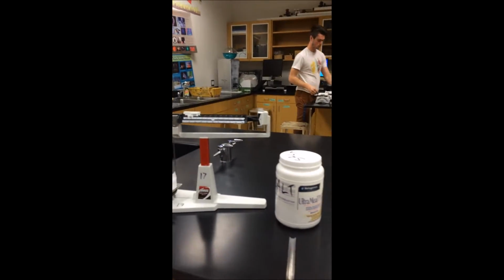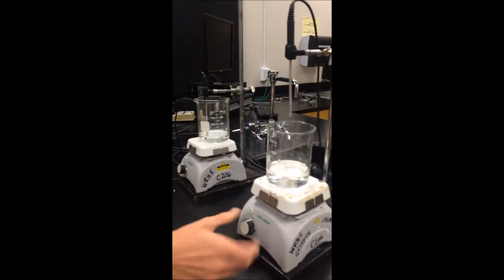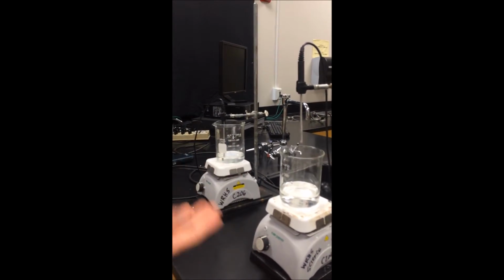So what we have right here is sodium chloride, which is just normal table salt, and what we're going to do is put it in this beaker and stir it up, and then turn on the hot plates so that they're all at the same temperature and see which beaker boils faster. And we're going to do that using this software called Logger Pro, and it's just going to graph what's happening temperature-wise.